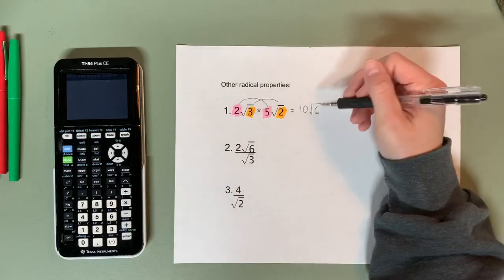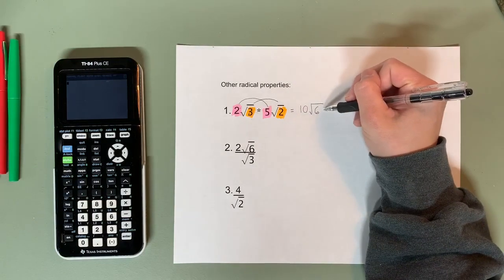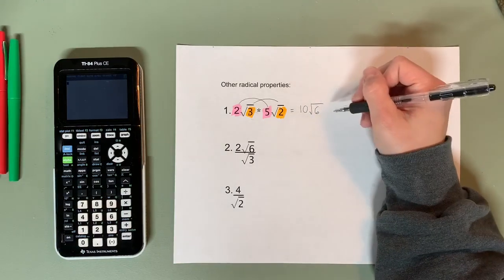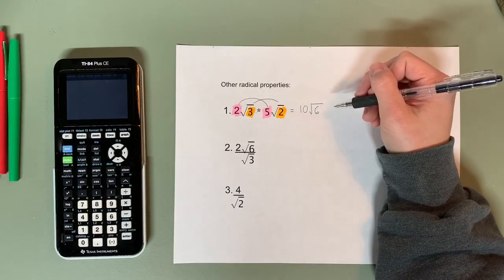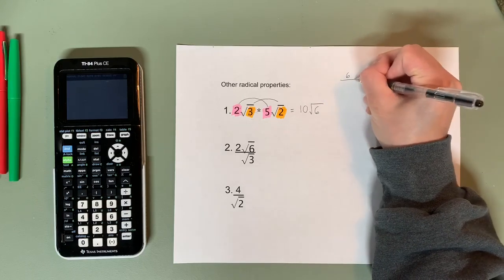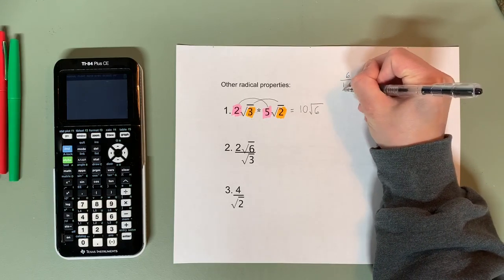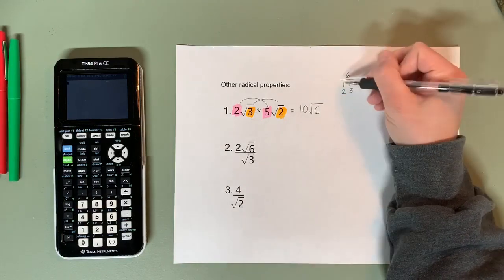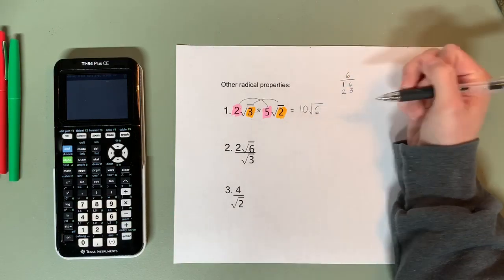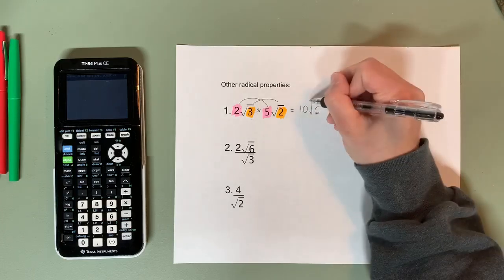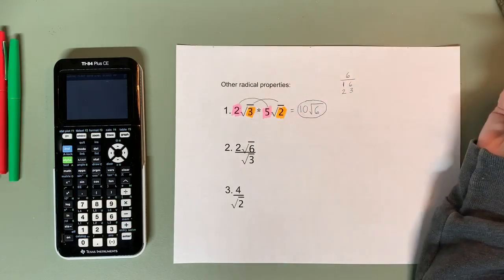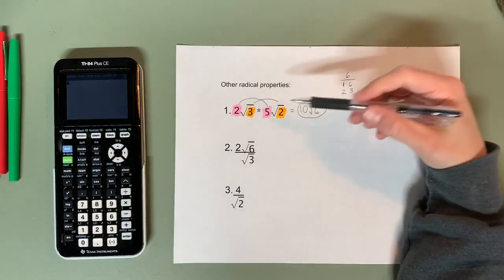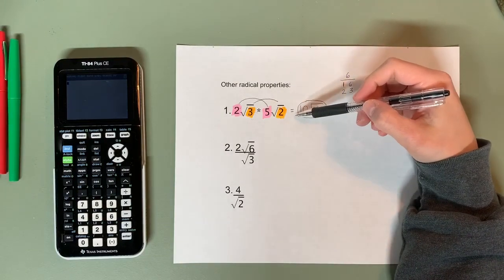The way I know that I am in simplest form is I ask myself, are there any perfect square numbers that are factors of 6? Well, 6 breaks down into 1 and 6, 2 and 3. None of those numbers are perfect squares. 1 is, but that's the form I'm in. So that is my final answer. You always want to simplify if you can. So that's multiplication. It's very straightforward.